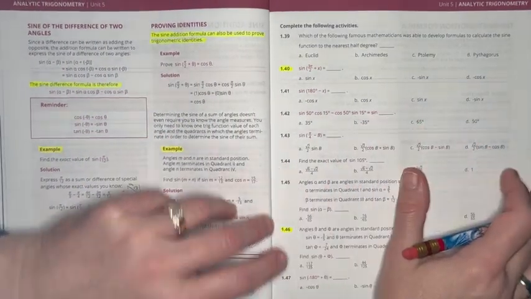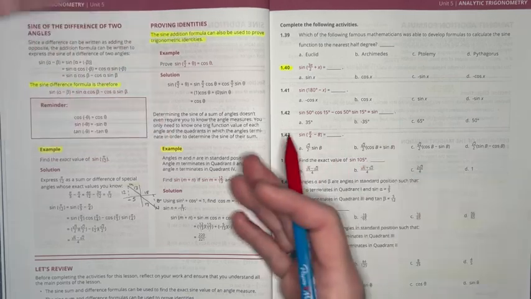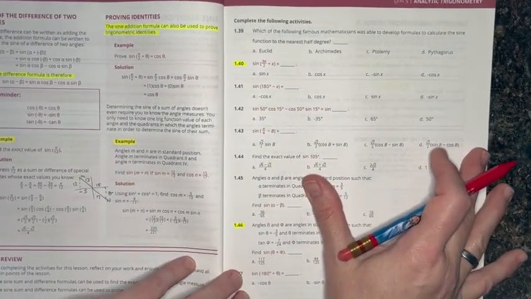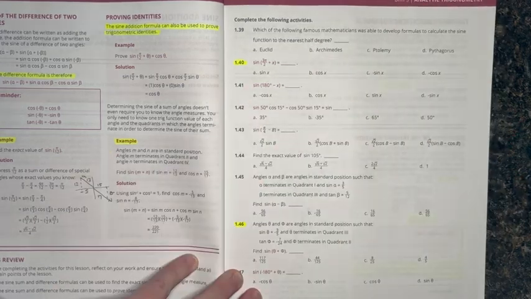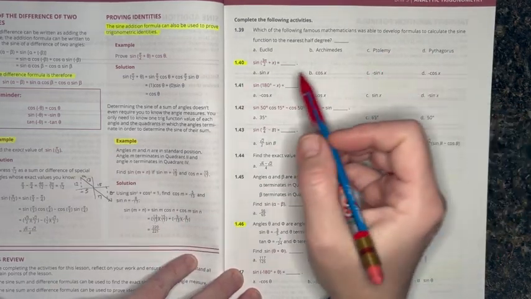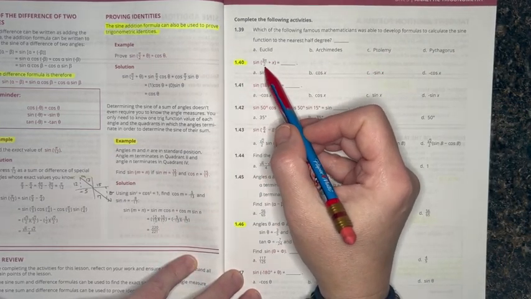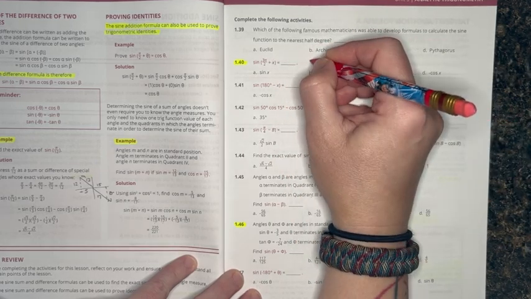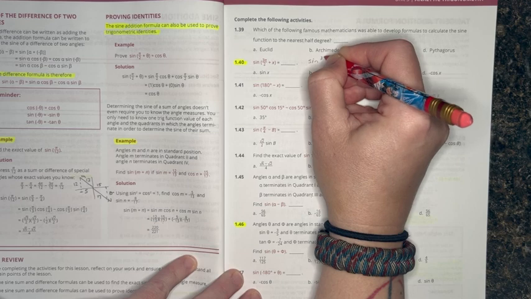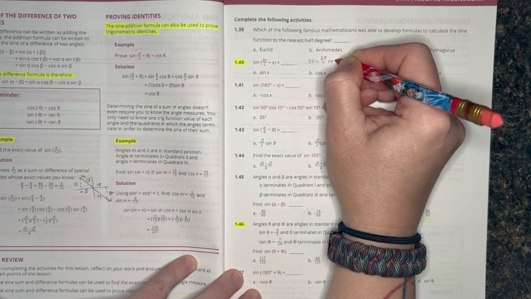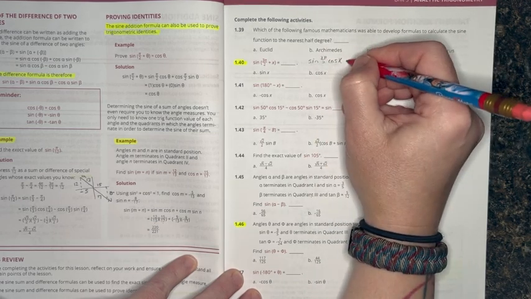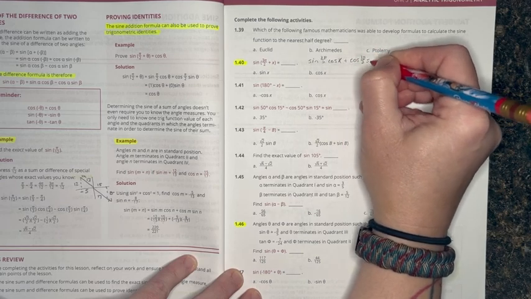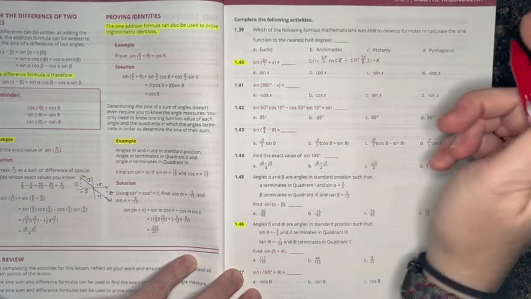All right, so very similar. The next section here after we do a couple problems is the tangent addition and subtraction. That one's a bit different, so we'll take a look at that there, but let's take a look at a couple problems here. Number 40. The sine of 3 pi over 2 plus x. Okay, so we're adding, so it's going to be the sine of 3 pi over 2 times the cosine of x plus the cosine of 3 pi over 2 times the sine of x, right? We split up the terms.